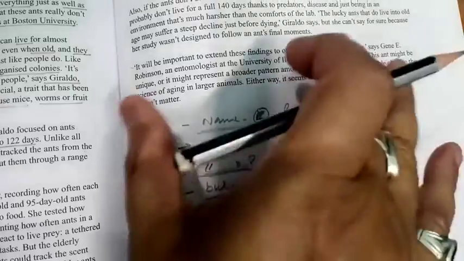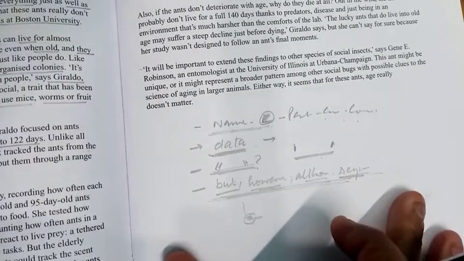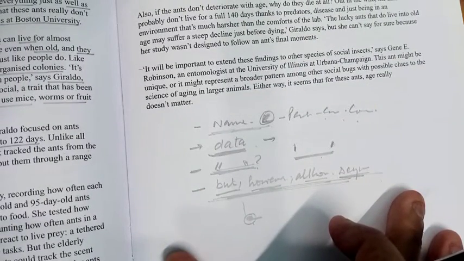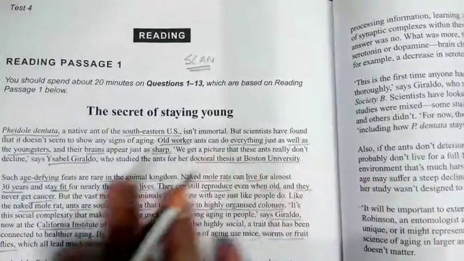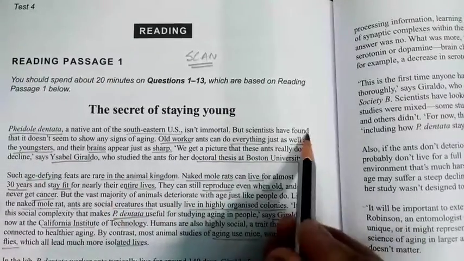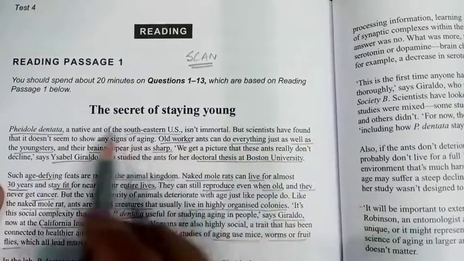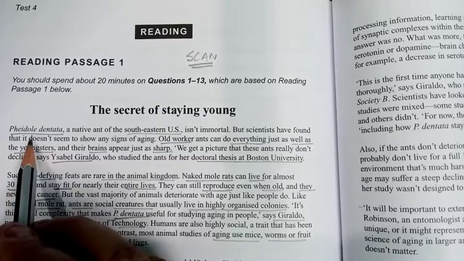Okay, these are the basics of this. If you couldn't pick up my concepts, please listen to this video again and make your own notes for this portion. Okay, now I am going to read the paragraph. Please do not underline anything. I am going to speak the paragraph for you.